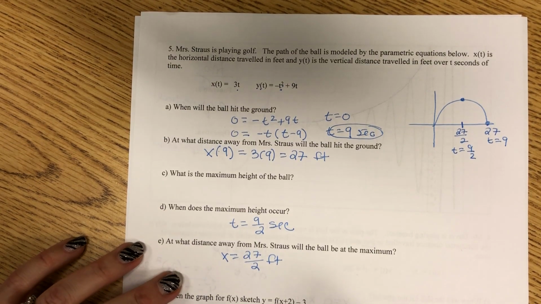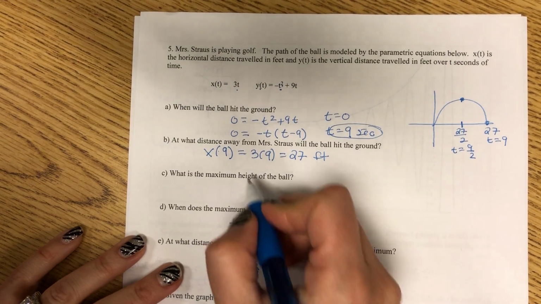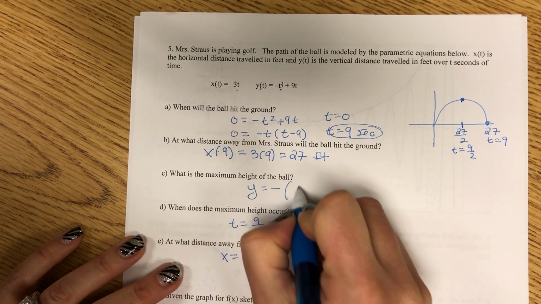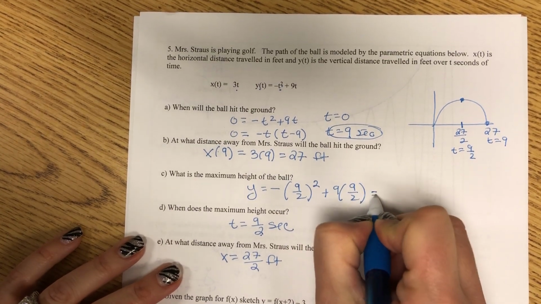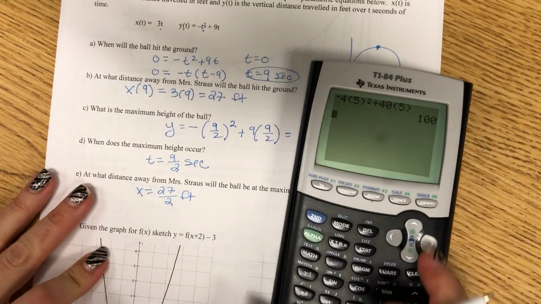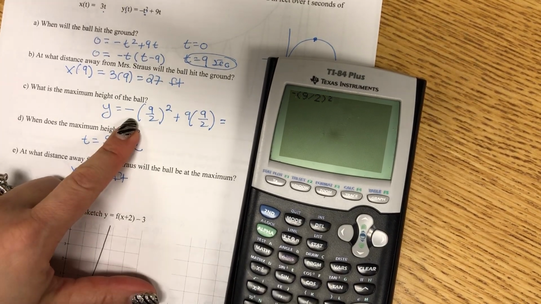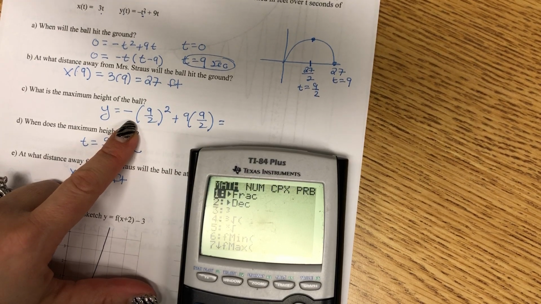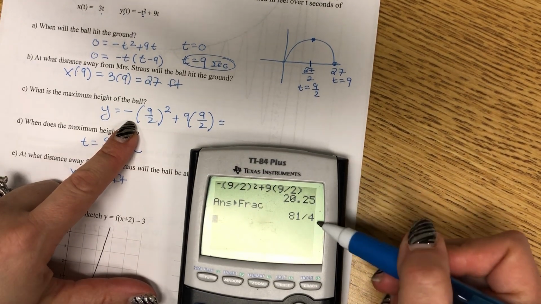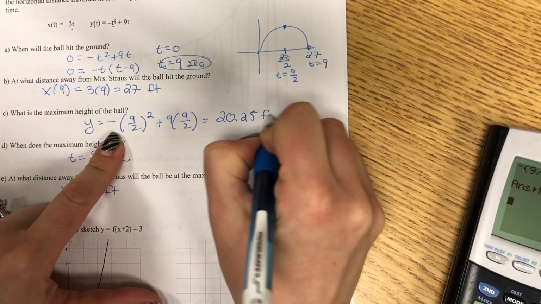So what is the maximum height? So the maximum here, let's plug in 9 over 2 to the y. The whole progress check you get your calculator for, so might as well use it. The parentheses are important with this negative and then the quantity squared. Or if you prefer a fraction answer, so either of these answers are correct. So we're going to say 20.25 feet.